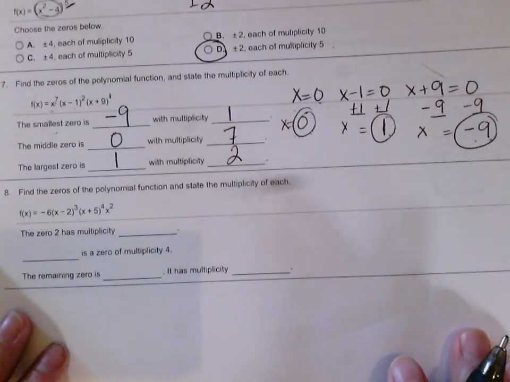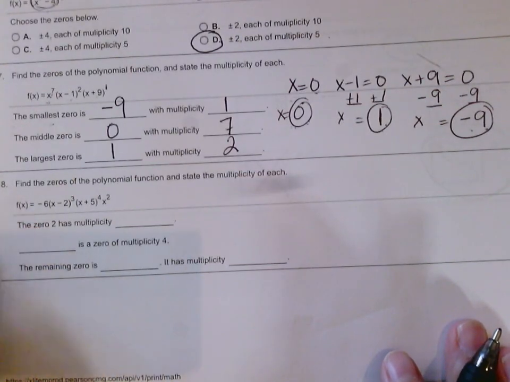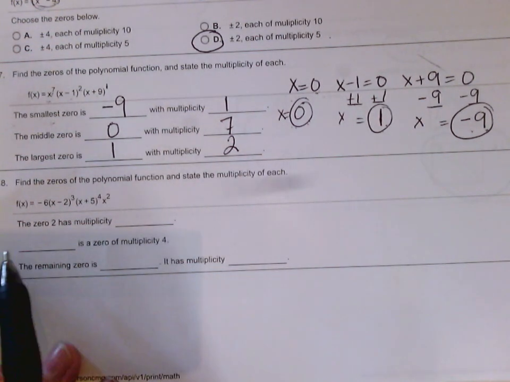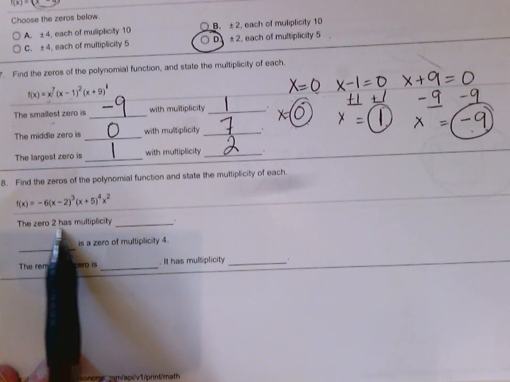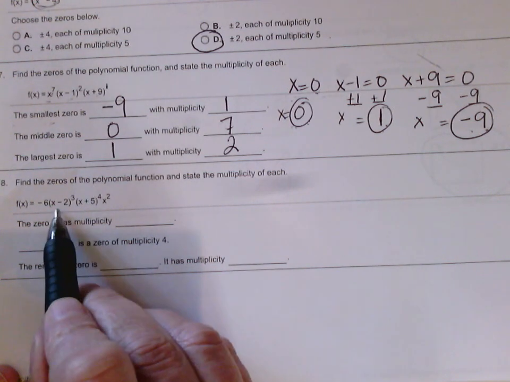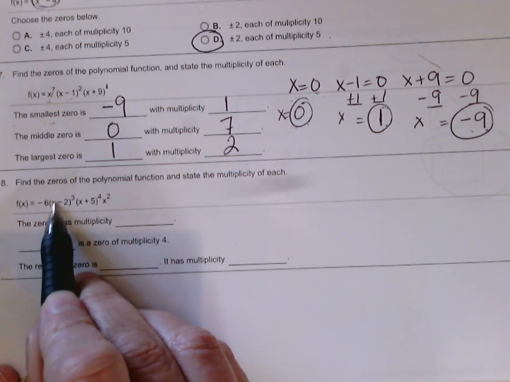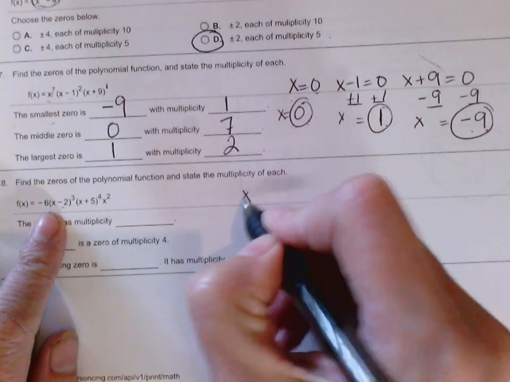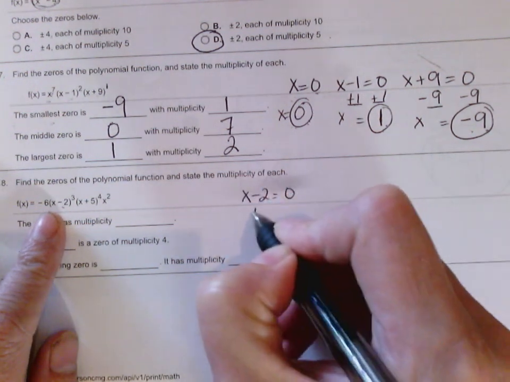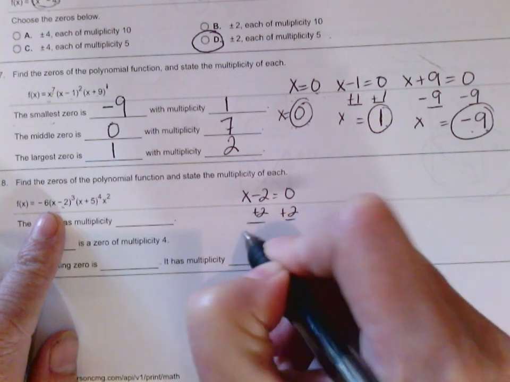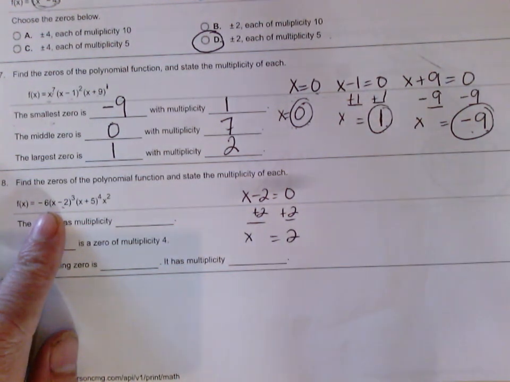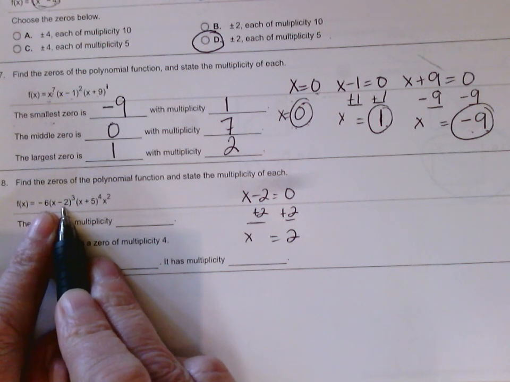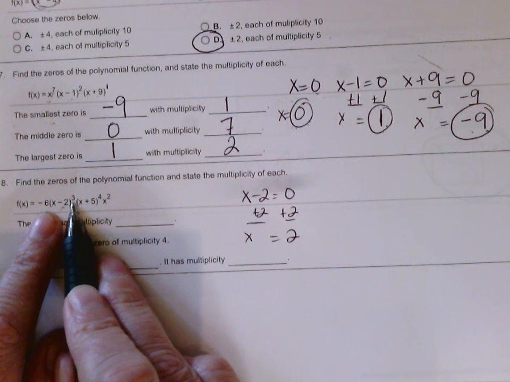All right, number 8. Again, there's no factoring to be done. Let's look at what the zero 2 has a multiplicity of. So here's where the zero 2 would come from, right? Because if you set this factor equal to 0 and solved it, you would get x equals 2. So the zero 2 comes from this factor. So what is its multiplicity? This 3.